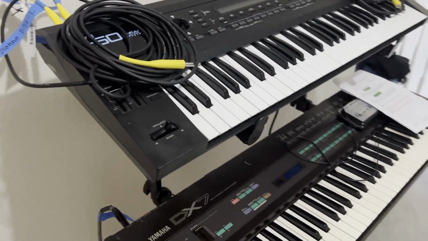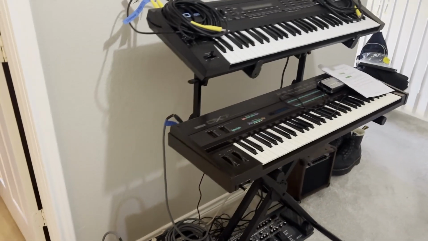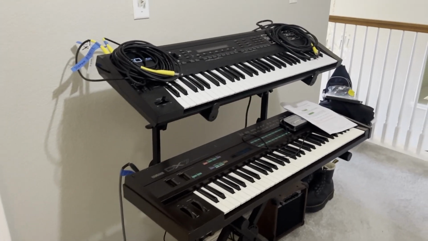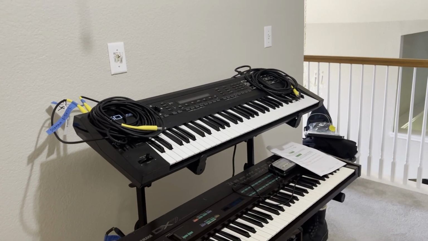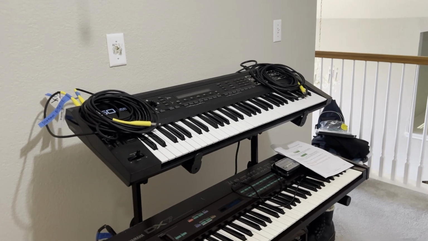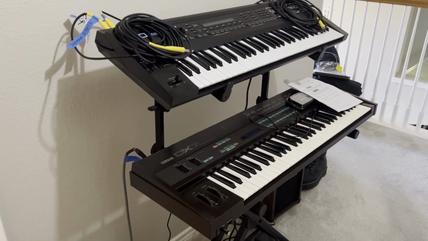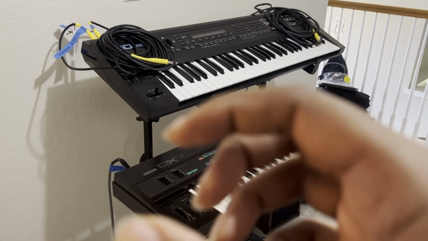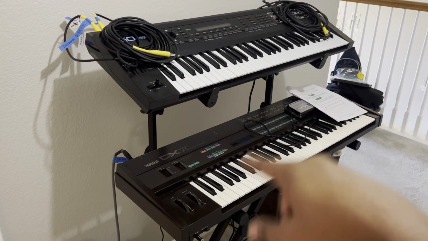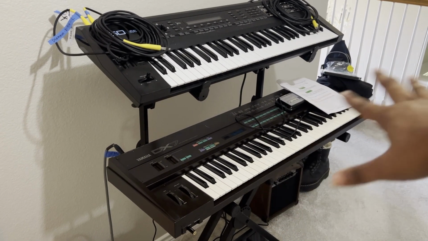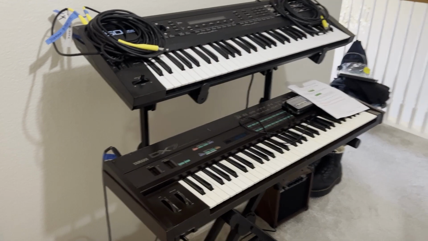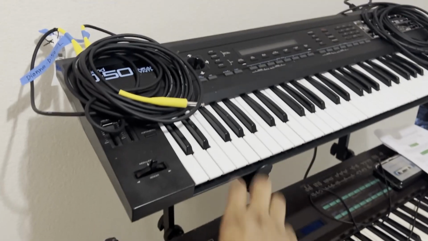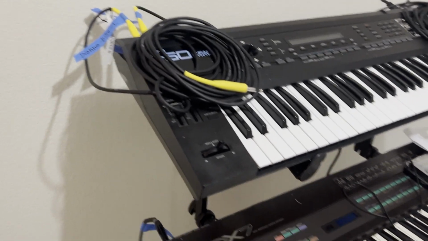So this is gonna be a quick little description. In case you wanted to know, these are my two synthesizers. I have more than two. I have four in total, but three of them look like this, with the 5-octave keyboard. But either way, this is Berlin, my Yamaha DX7, and Dion, my Roland D50.